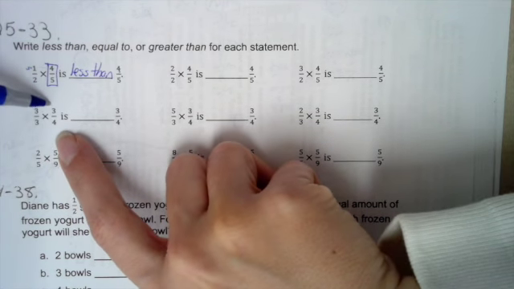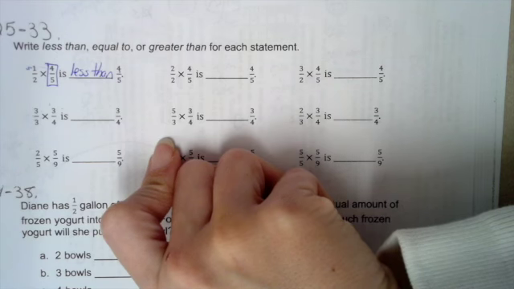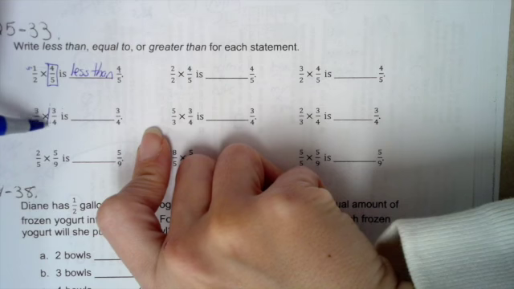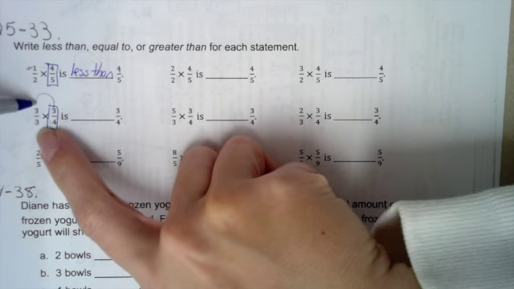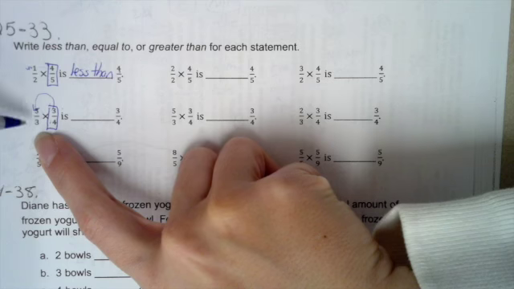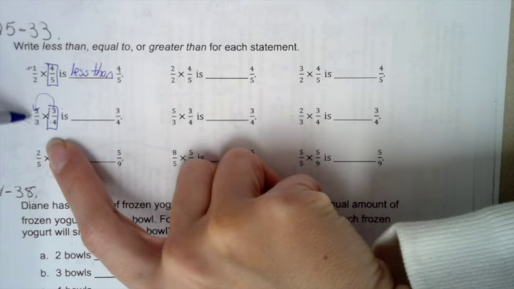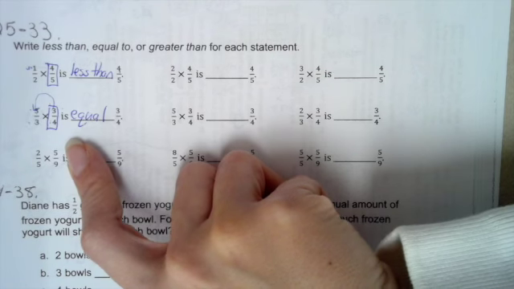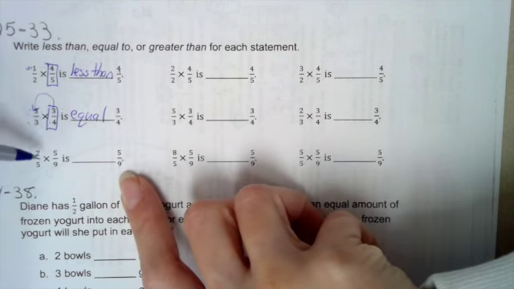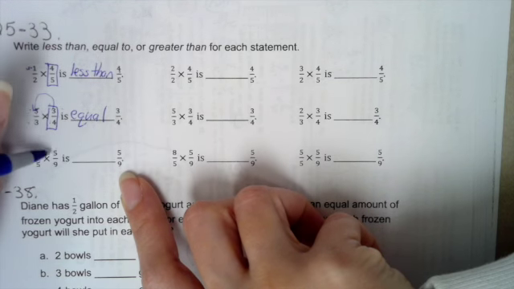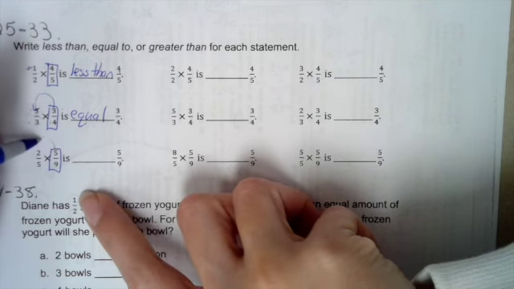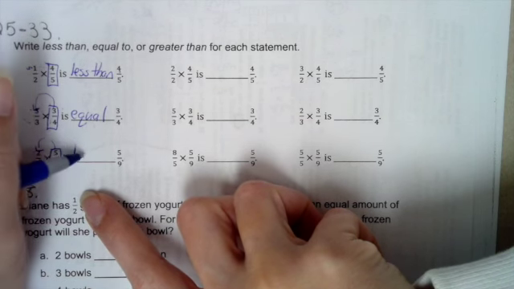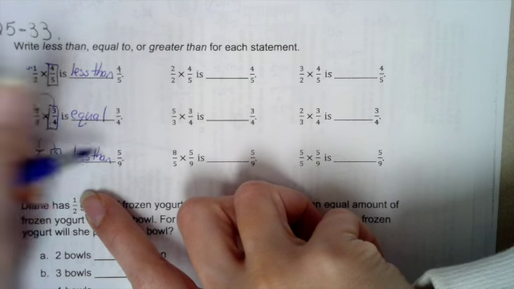3/4 times 3/4 is blank 3/4. I'm sorry, 3/3 times 3/4 is blank 3/4. I'm comparing it to 3/4. I'm going to look at the other factor. That's my scaling factor. That factor is equal to 1, so it's going to be equal to 3/4. 2/5 times 5/9, I'm comparing it to 5/9. So I want to look at my other factor. 2/5 is less than 1, so it's going to be less than 5/9.